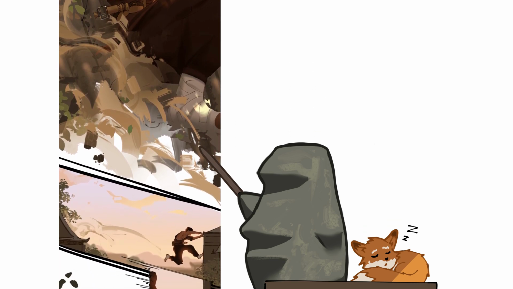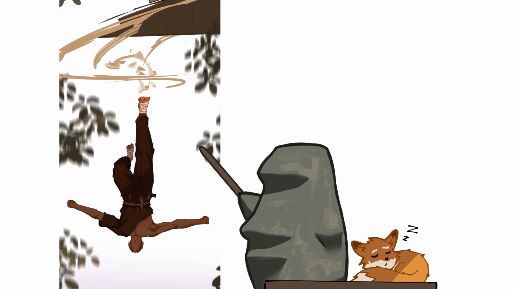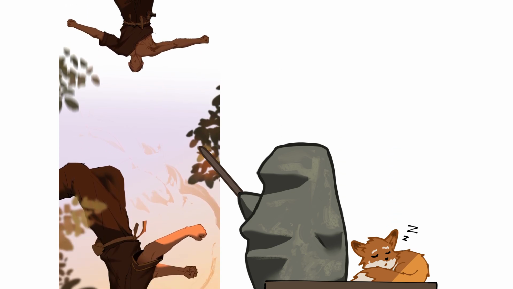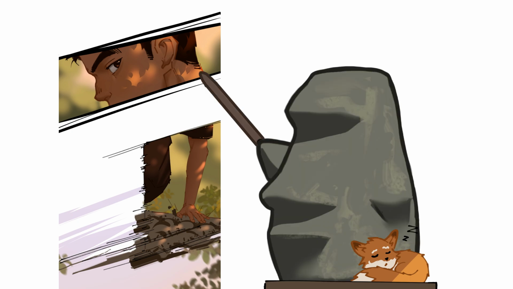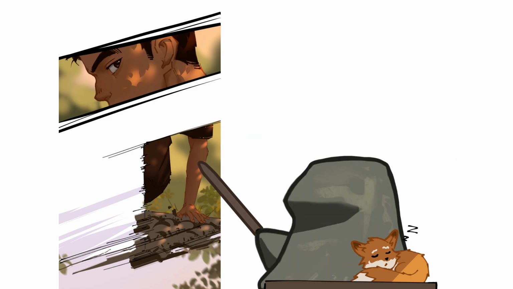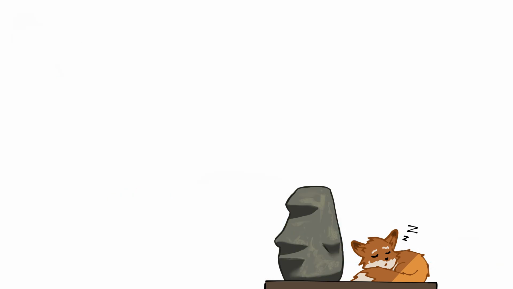For instance, in this rooftop parkour scene, I opted for short blank spaces or even panel overlaps to convey the feeling of swiftness. Here, I combine this with a low amount of movement decomposition. Indeed, the character goes from noticing something to chasing it in the span of 2 panels only. This enables me to emphasize the character's fast reaction time.